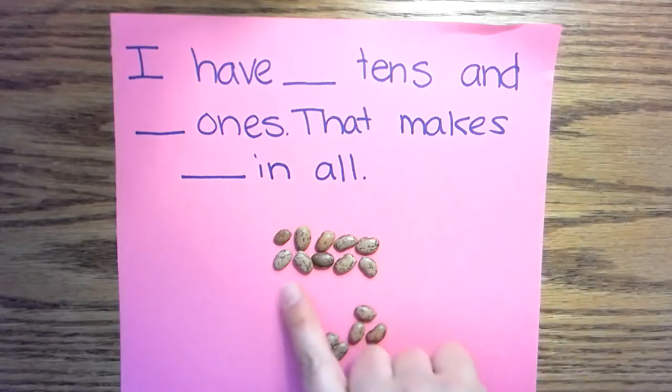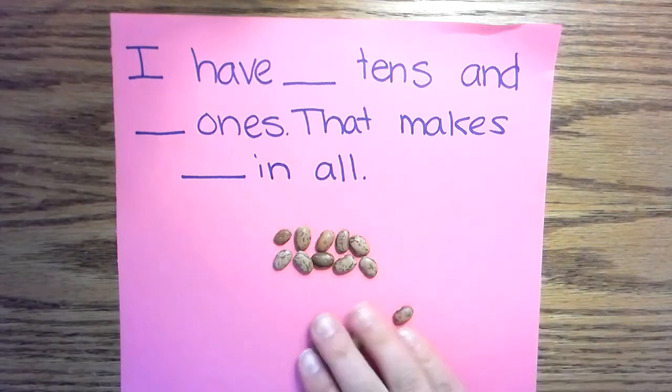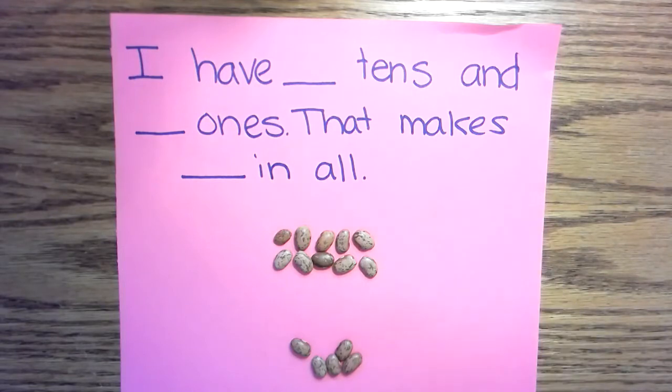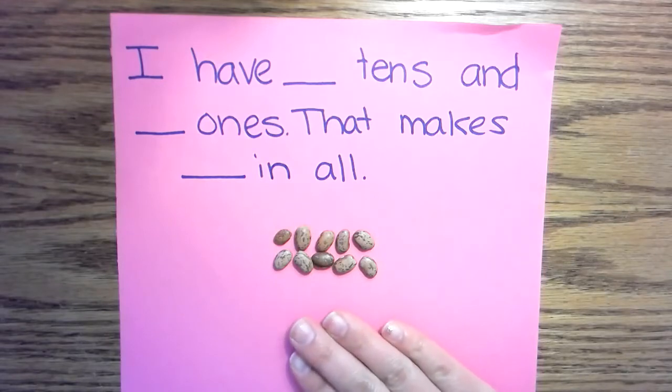So there's 10 right here, 10 beans. It kind of looks like a 10 frame, except I don't have the 10 frame drawn. I have 5 on the top and 5 on the bottom. Then I have some extra down here.